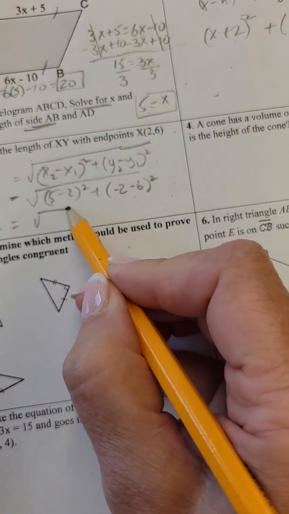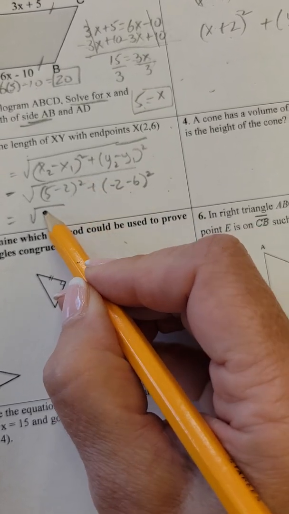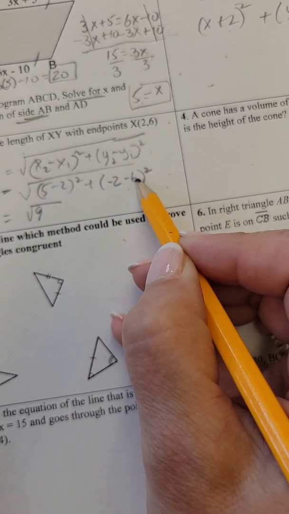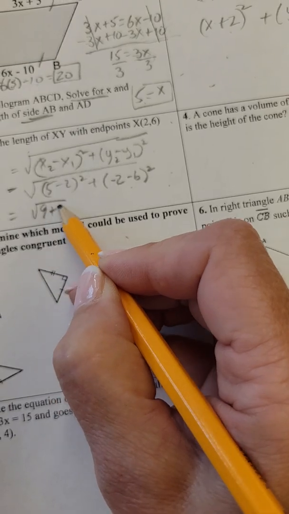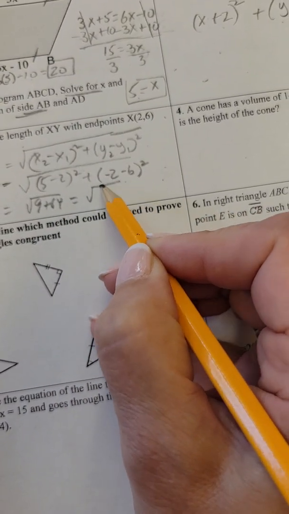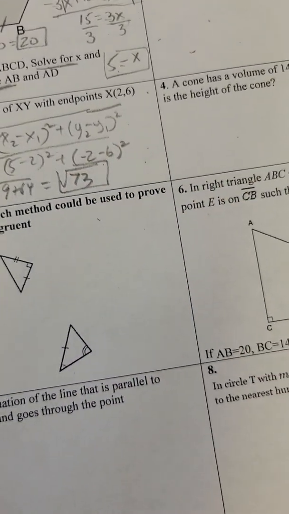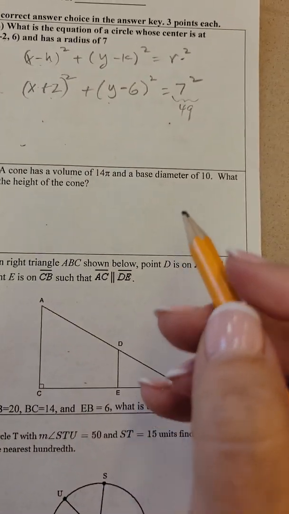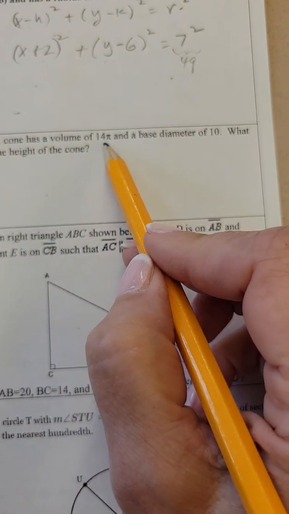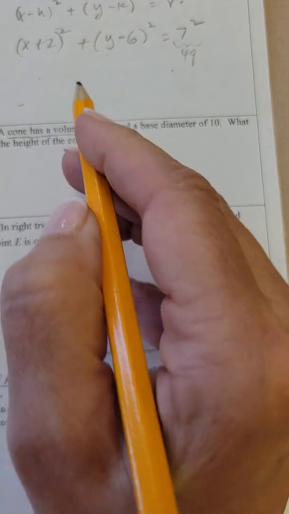So this is 5 minus 2 is 3, squared is 9, -2 minus 6 is -8, squared is 64, 73.